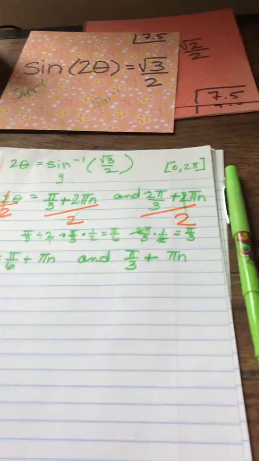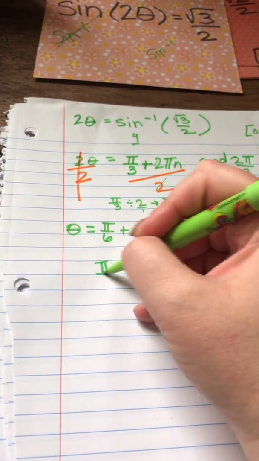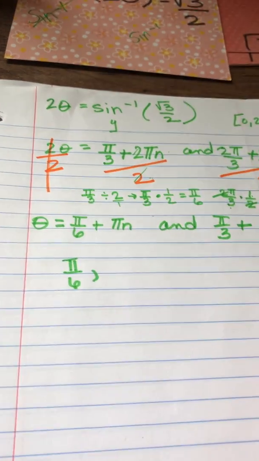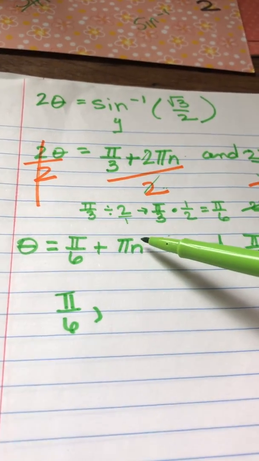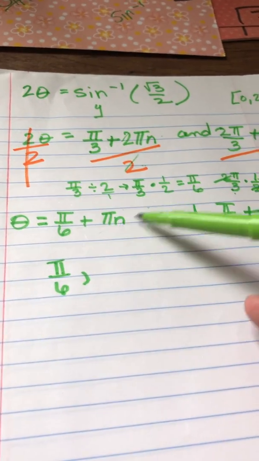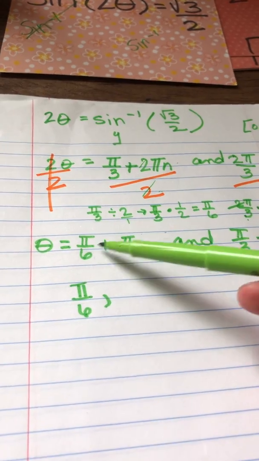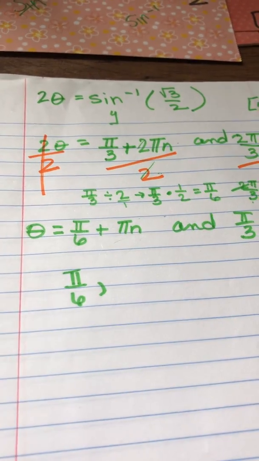So let's think about this. My first answer is definitely going to be pi over 6, because if you plug in 0 for this n, you just get pi over 6 plus 0, and that's just pi over 6.